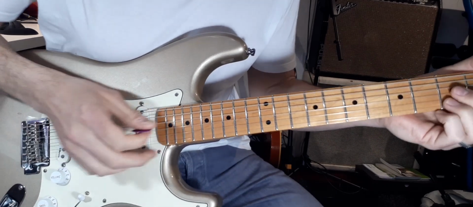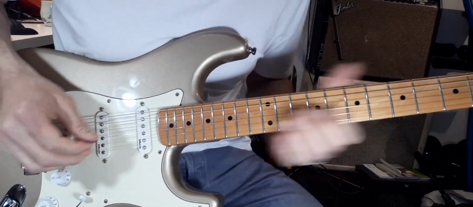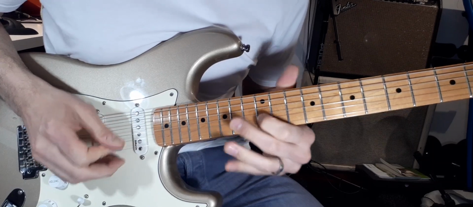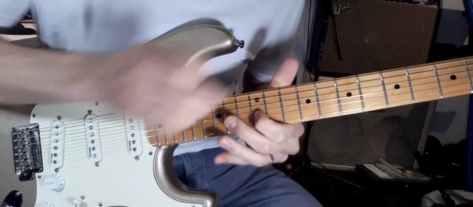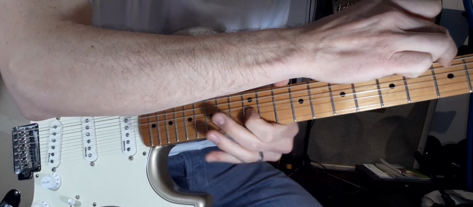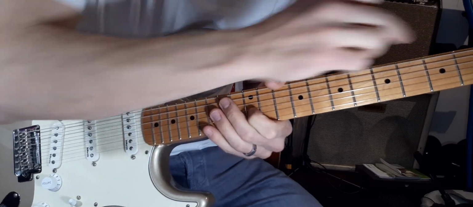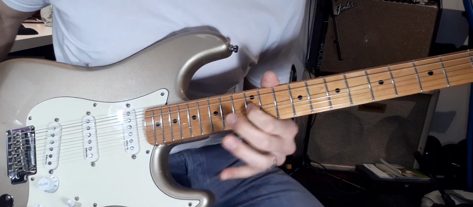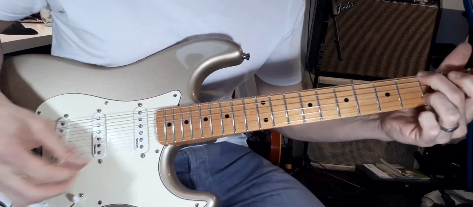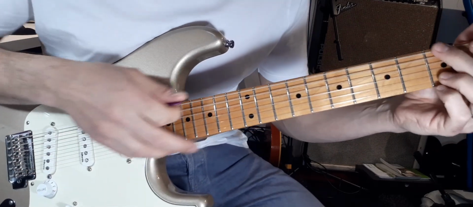So if you're playing over the D chord, so that would be the G, right? When you go to the D, so we're playing over the G there.